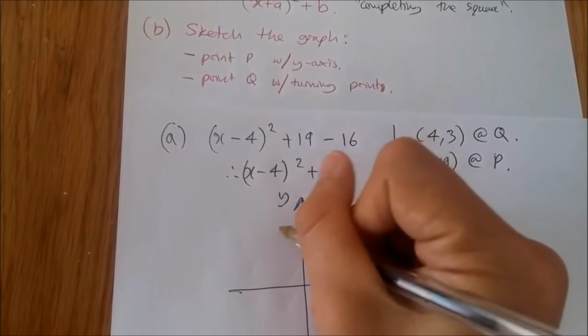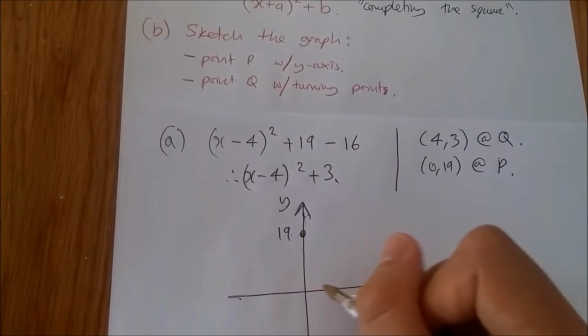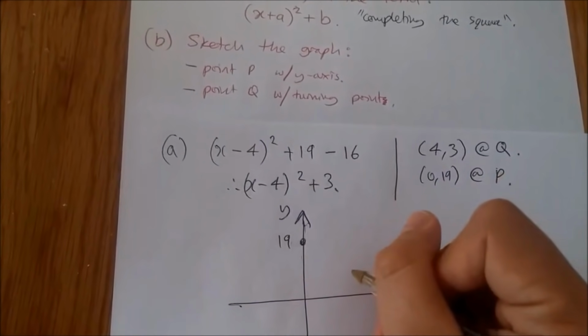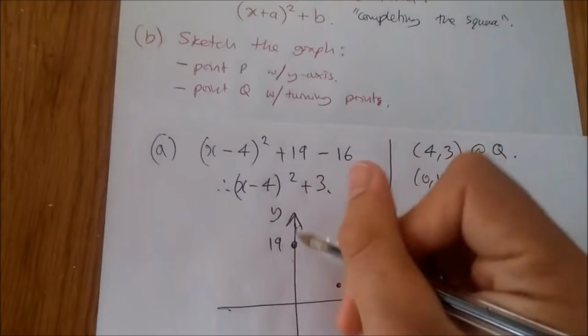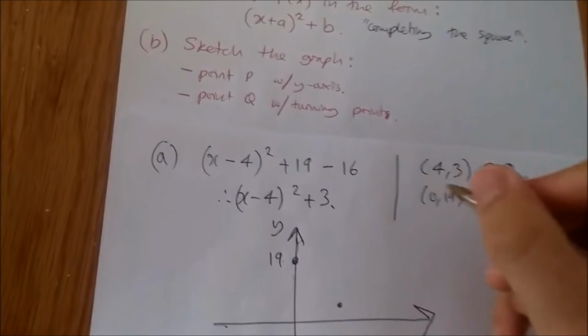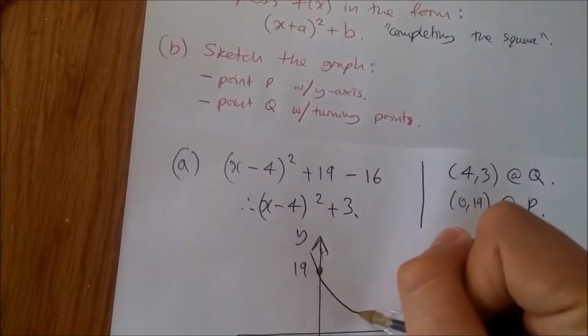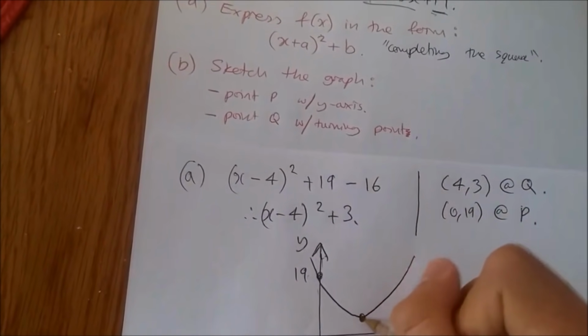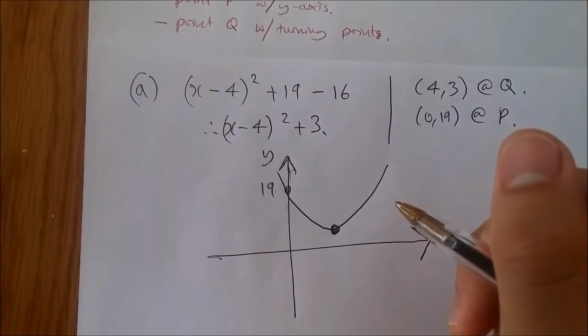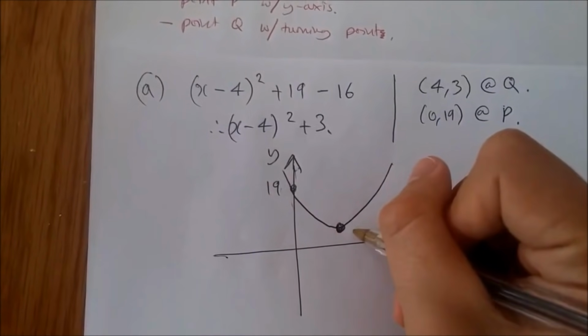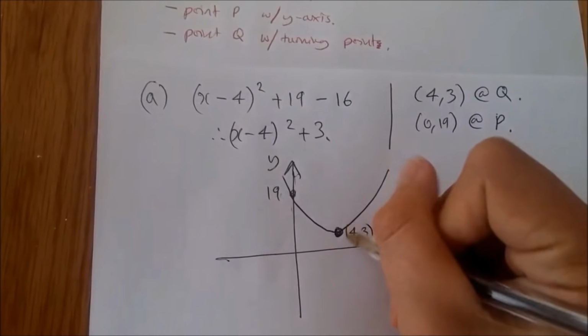We should have, say, this is 19. Let's say we go 4, I don't know, 3 here. We're going to make it so realistic. And then we just sketch a nice curve, and it should look like this. Remember, the turning point is always the lowest point on the equation, which is here. So this is, again, (4, 3).